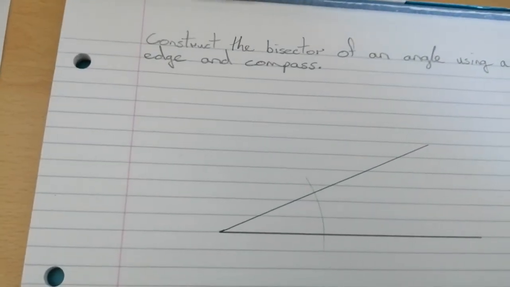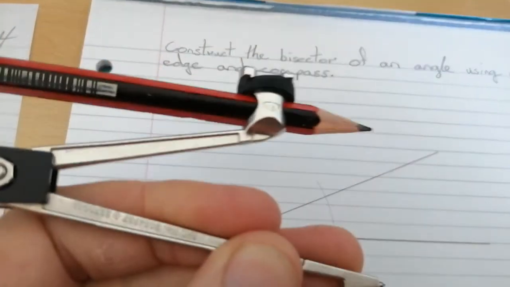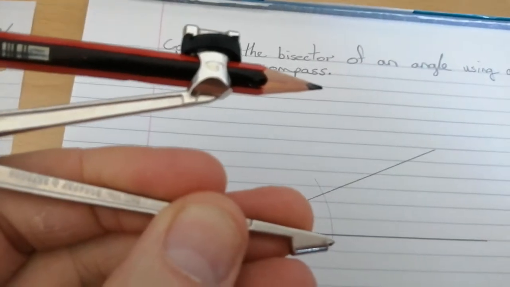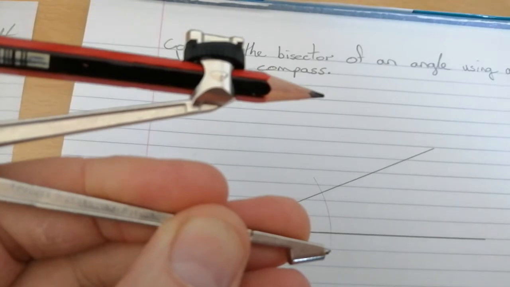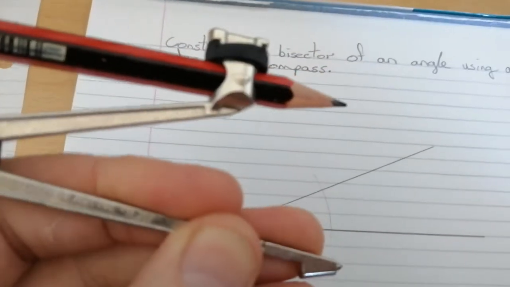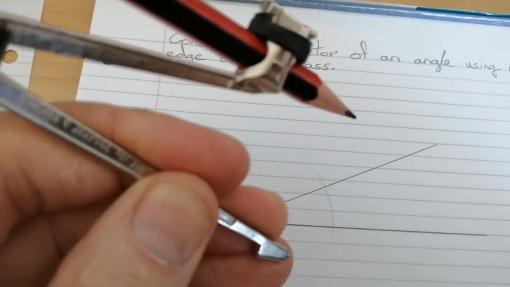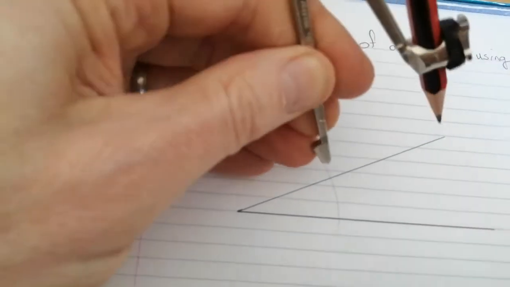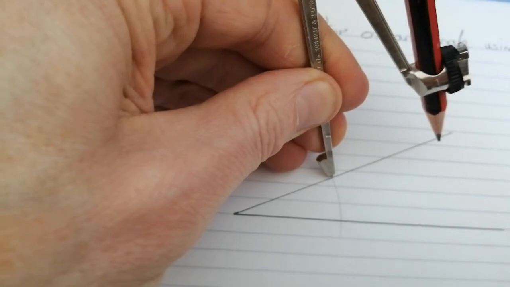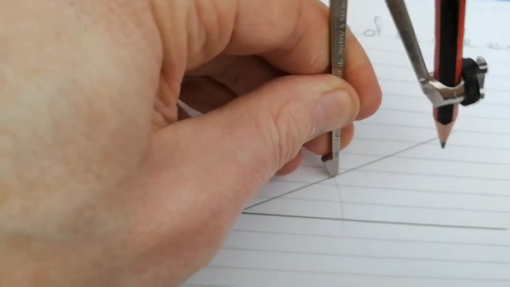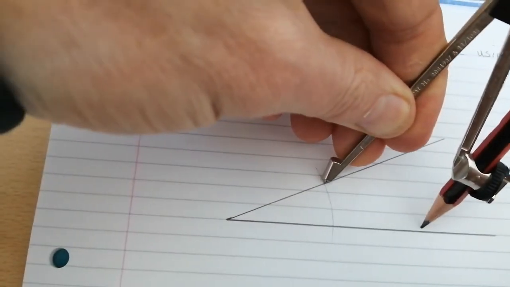The next step then is, if you want at this stage, you can move the point of the compass and the point of the pencil closer together or further apart. There's no need to keep this same size, but you can make it shorter or bigger, whichever you prefer. The next thing you do is you put the point of your compass where the arc cut one of the lines, so I'm choosing this one first, and you draw another arc in between the two lines.